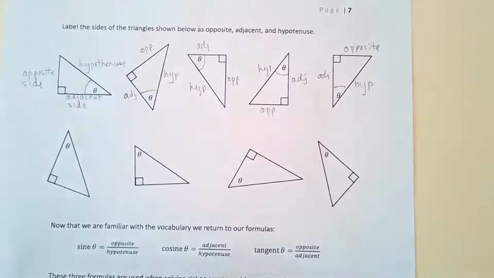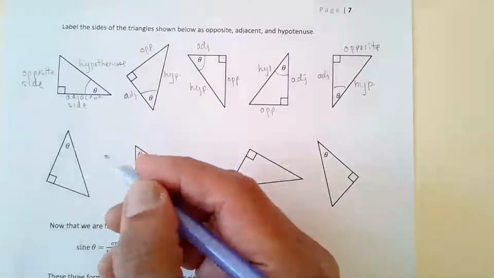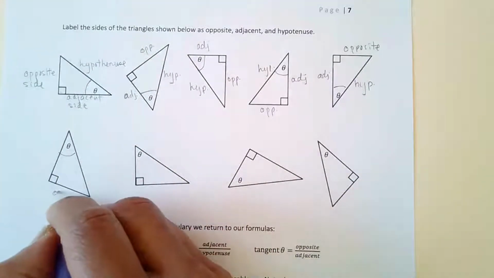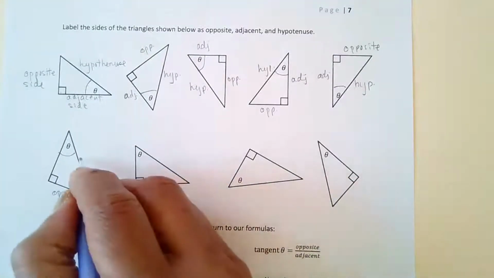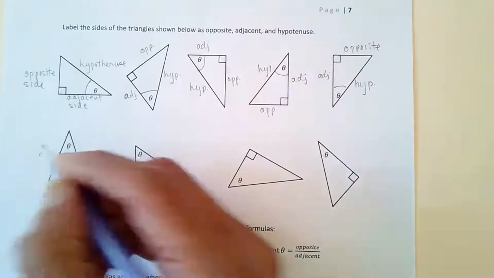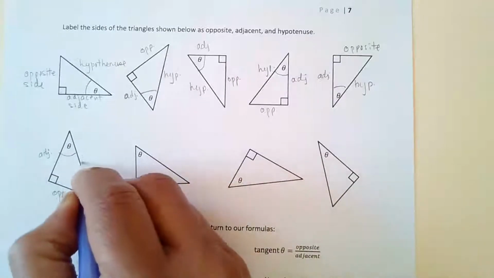Now we have 4 more we could label here. And you can see the pattern, right? I'm always looking at my opposite side first, and adjacent second. And this would be my hypotenuse.